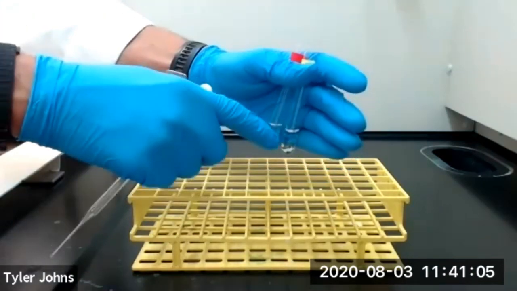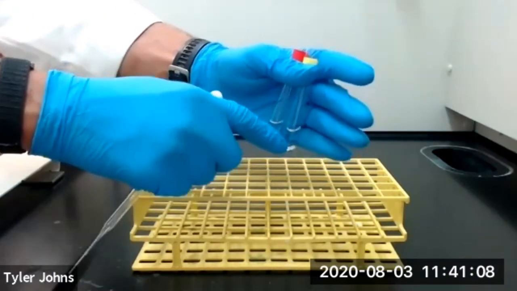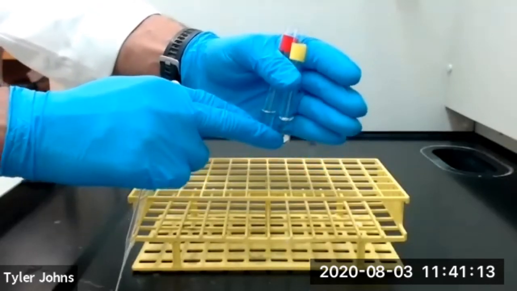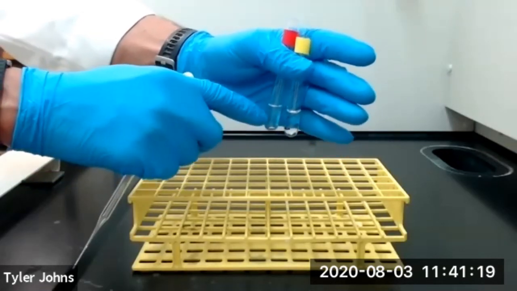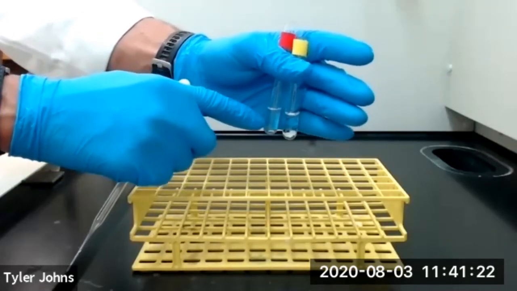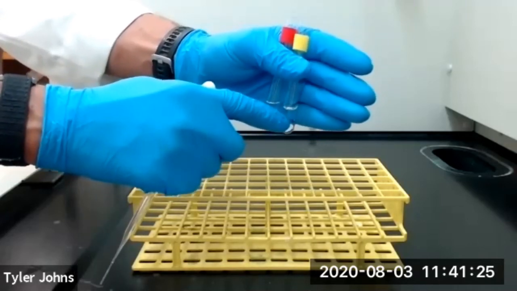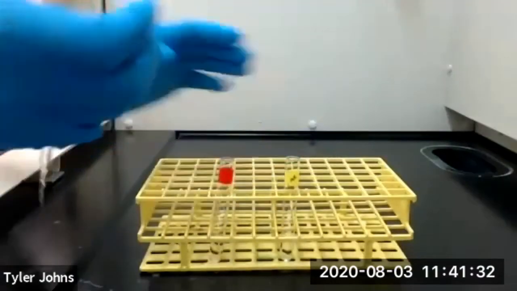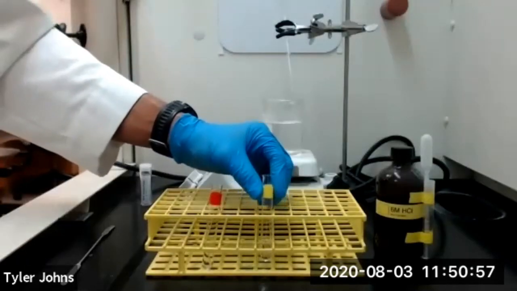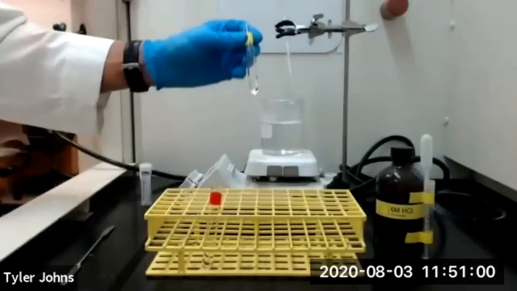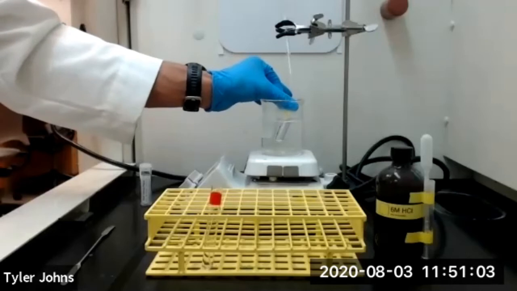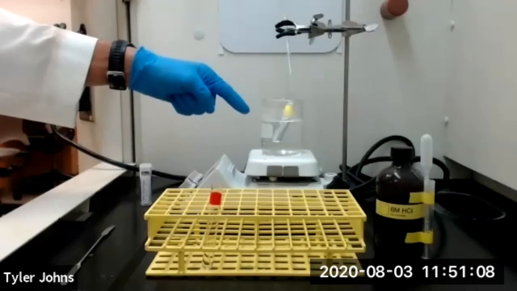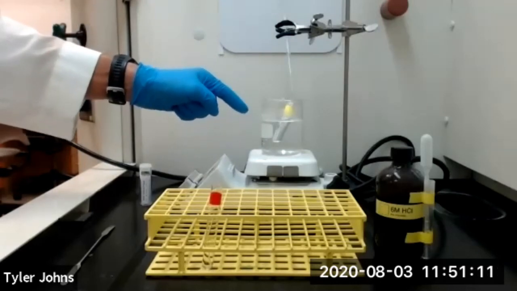Once I've transferred the bottom layer to a new test tube, we can now work with these 2 layers separately to determine which layer contains the organic compound. So we have our top layer remaining in the original test tube, and our bottom layer has been transferred to a new test tube. I'm now going to take our bottom layer and place it in a hot water bath. And I'll also direct a stream of air into our test tube to help evaporate off the solvent in our test tube.